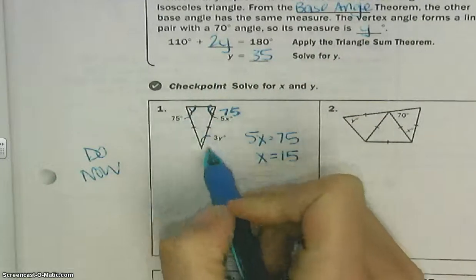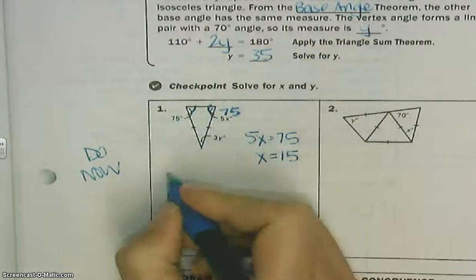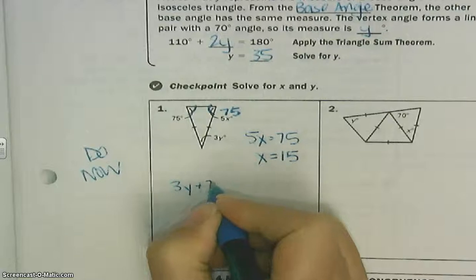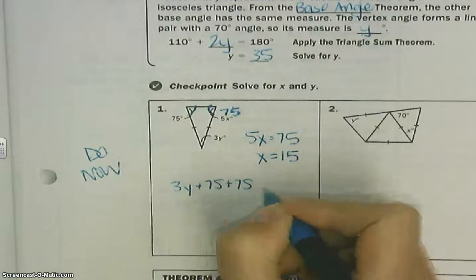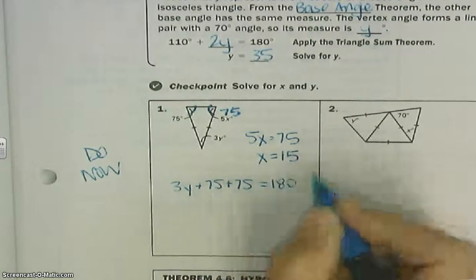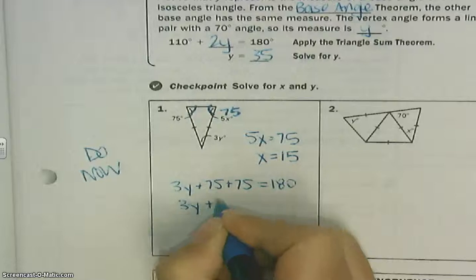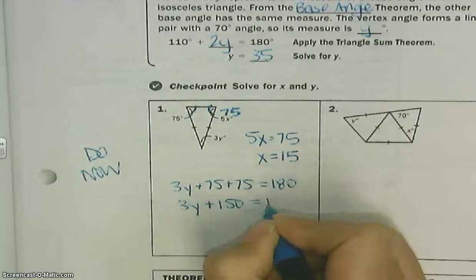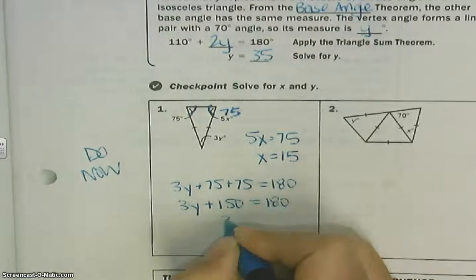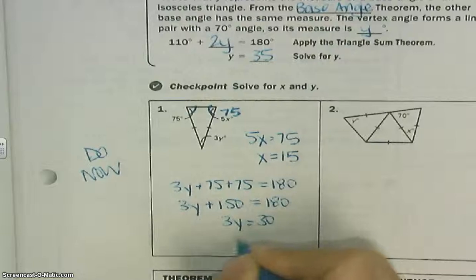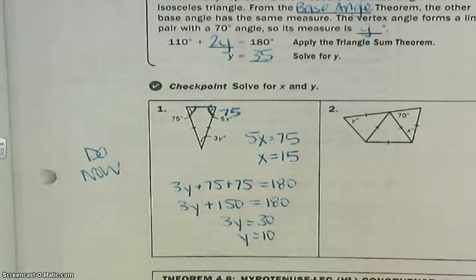Oh, and I know there's 180 degrees in a triangle. So 3y plus 75 plus 75 equals 180. 3y plus 150 equals 180. Subtract 150 and divide by 3.